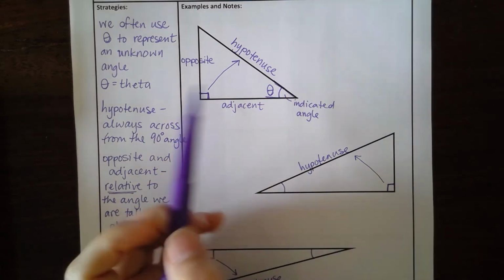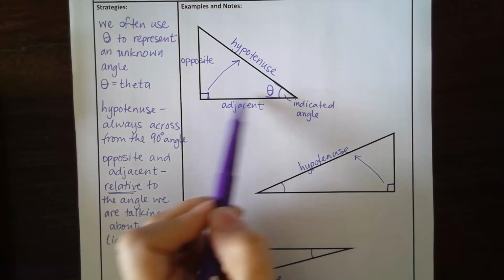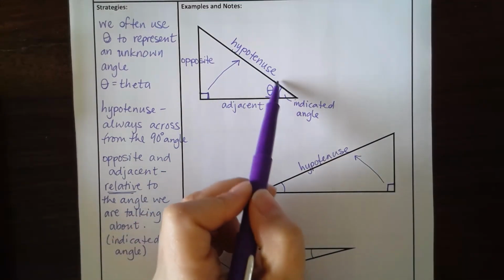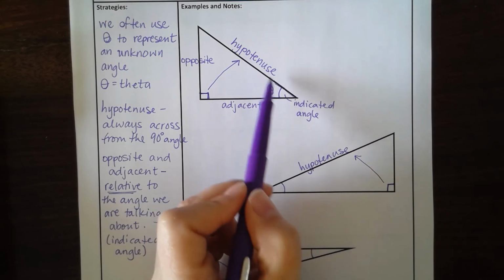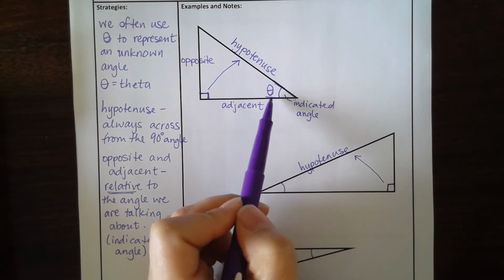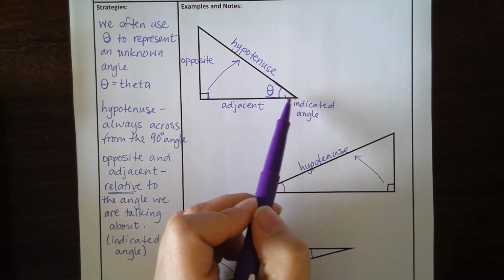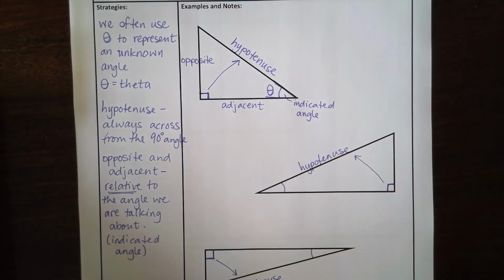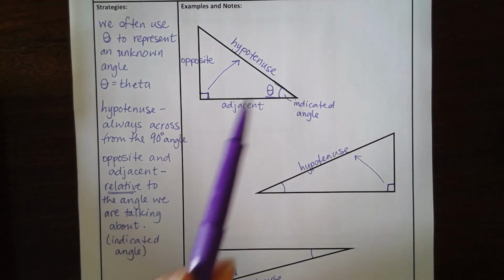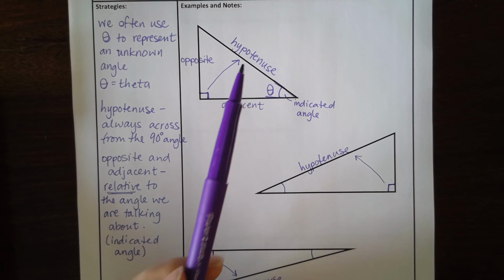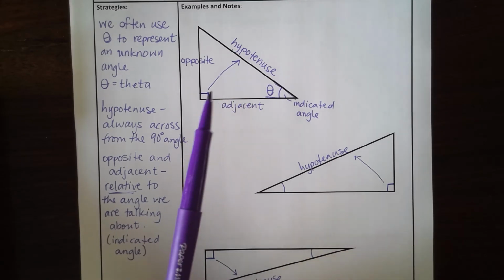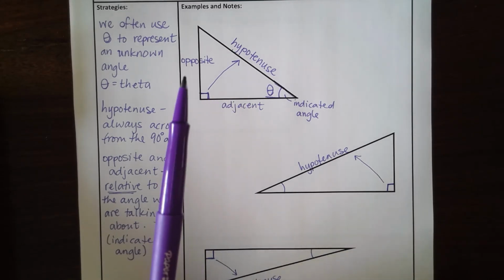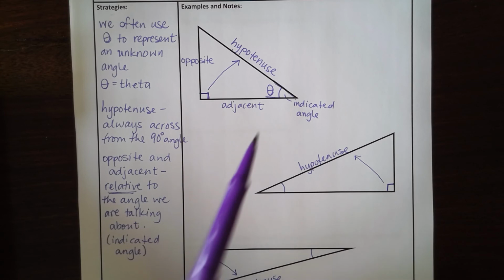So this side is one of the sides that makes up angle theta that isn't the hypotenuse. And so relative to this indicated angle, this side here is the adjacent. Okay, so our hypotenuse is always going to be in the same spot. It's always across from our 90-degree angle, but our opposite and our adjacent can change relative to the angle we're talking about.